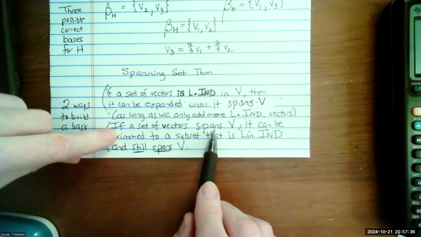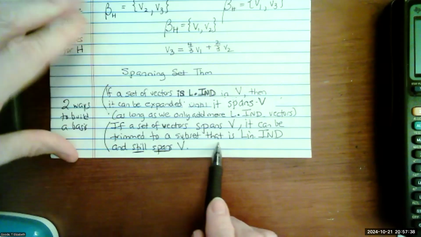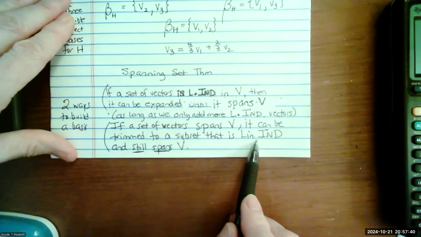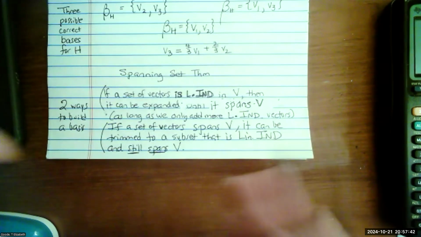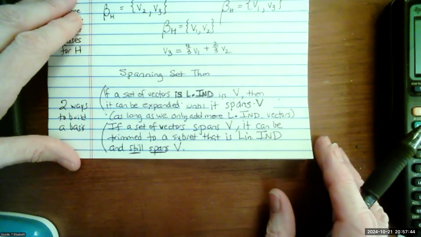But if it spans, it might be too big. You can trim it to a subset that's linearly independent and still spans. So you can work at it from both directions. Does that make sense? Yeah.